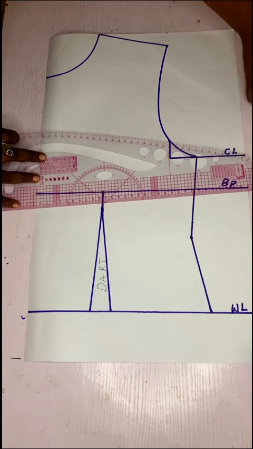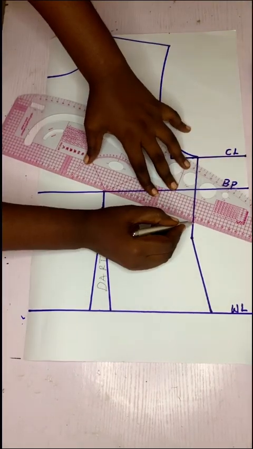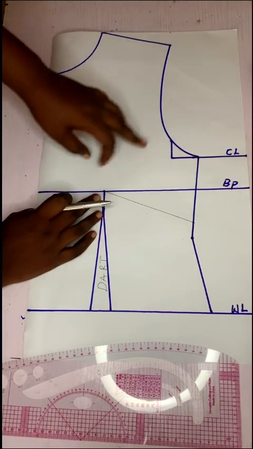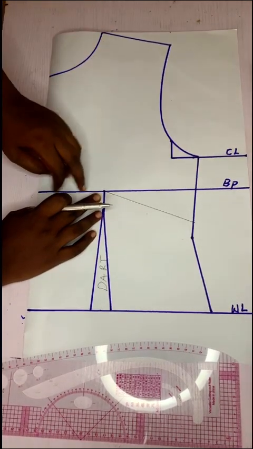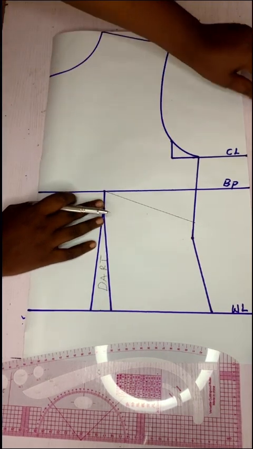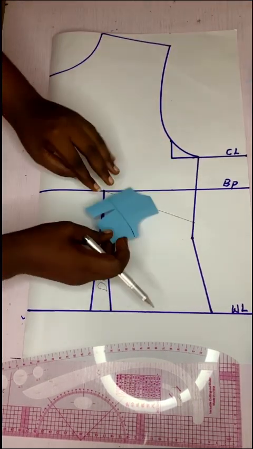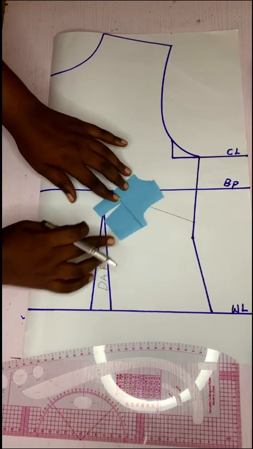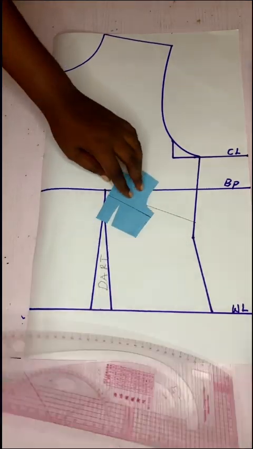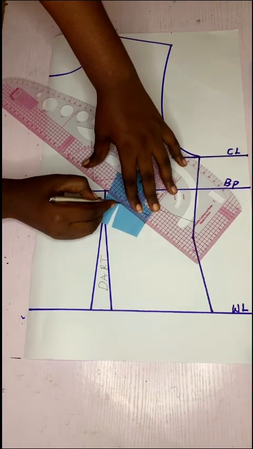For some people, it can be 1 inch, it can be 1.5, whatever you get, just go ahead and mark it across this point like this. Now you can even go inwards towards that line like this, just as we did for the main dart. You can go inward by 1 inch before you connect, okay, so that the dart does not sit on your bust, on your nipple point, okay. So that is what I'm doing.